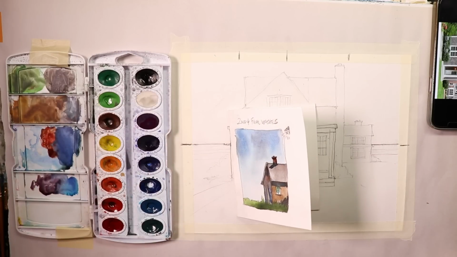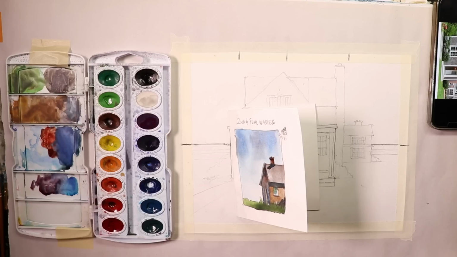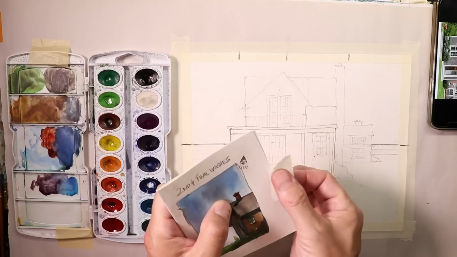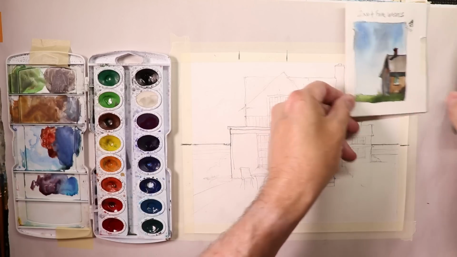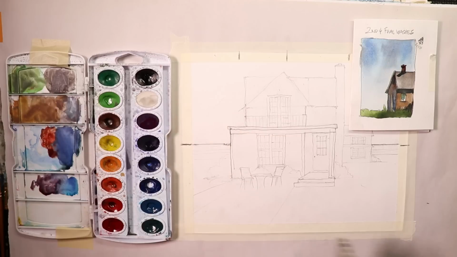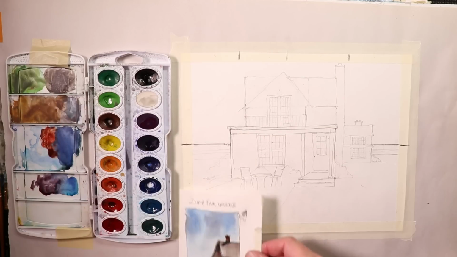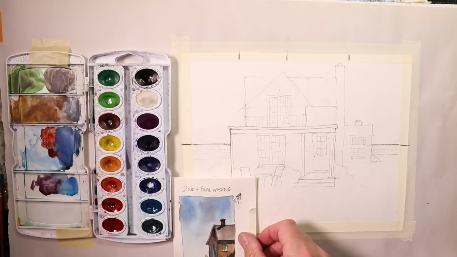We'll tape this, and we'll set this up so you can see it. Actually, let's start there. So we're going to do the sky wash up top first.